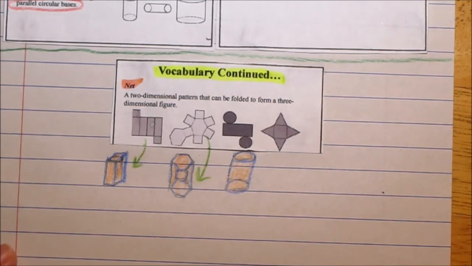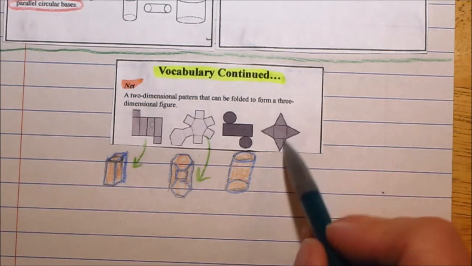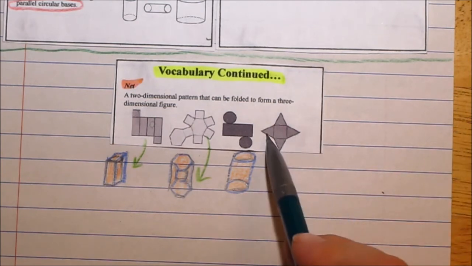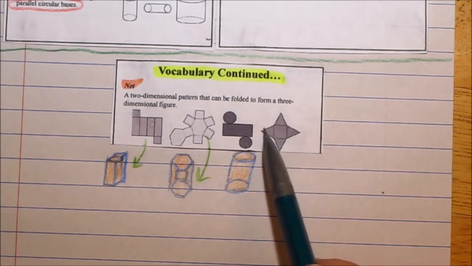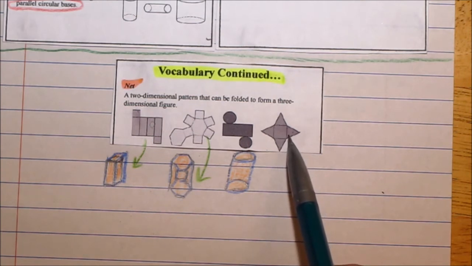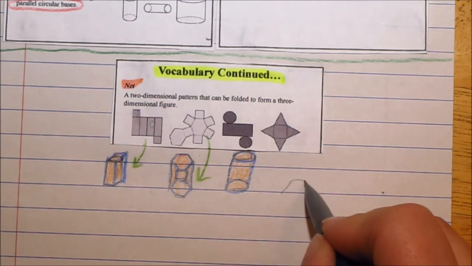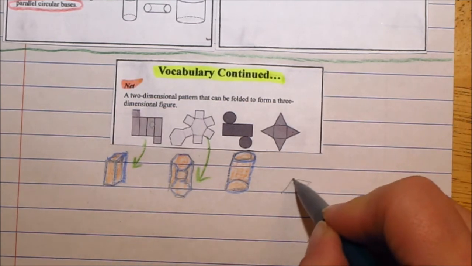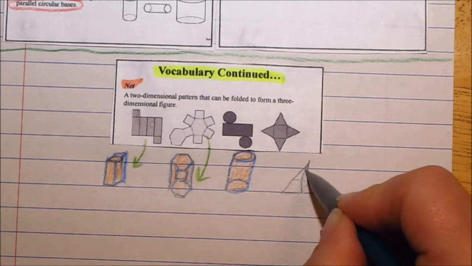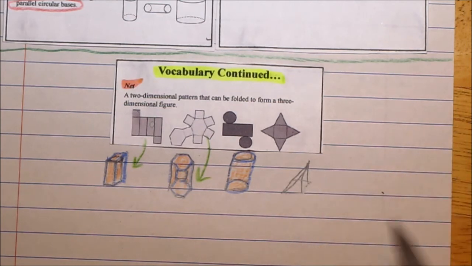All right, this one has a base. It has a square base and triangular sides. So when you fold up those triangular sides, they're going to meet at a point at the top. That means we have a pyramid. This one in particular is a square pyramid. So my square base going up to my pyramid.